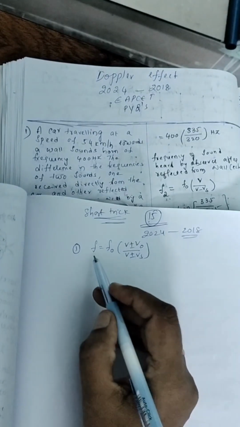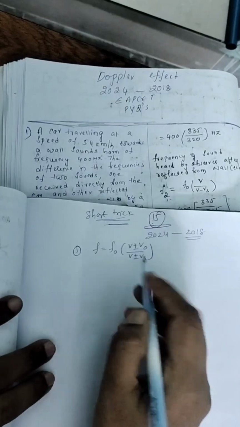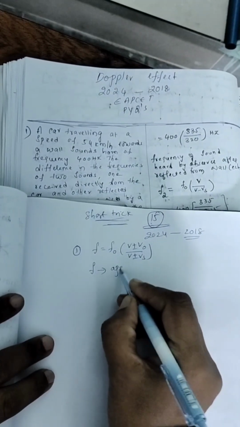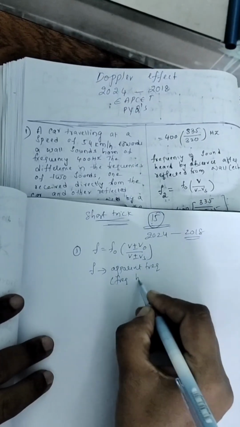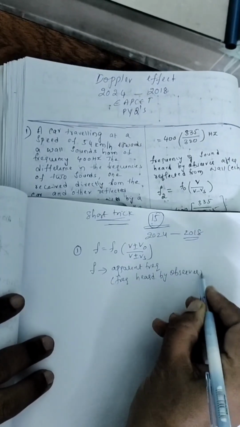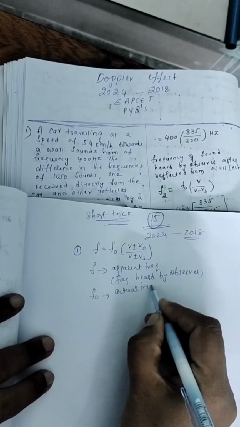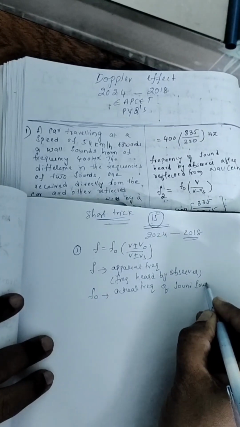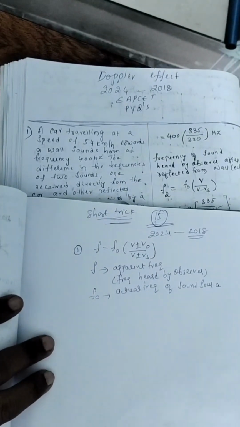First of all, you remember the formula f = f0 (v ± v0)/(v ± vs). In this, f we call the apparent frequency. Apparent frequency means the frequency heard by the observer. Remember these points: f0 is the actual frequency of the sound source, which is releasing or emitting the sound.